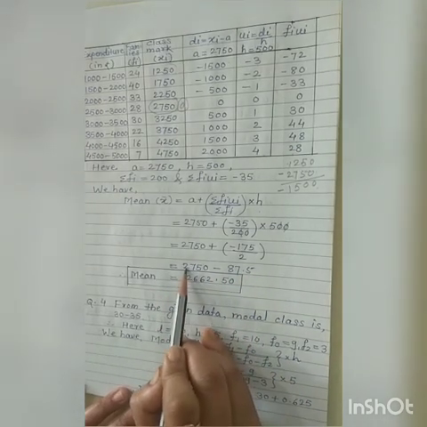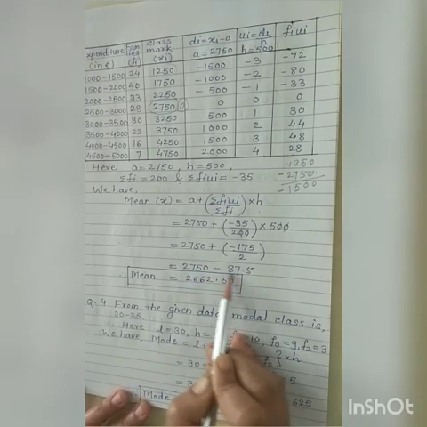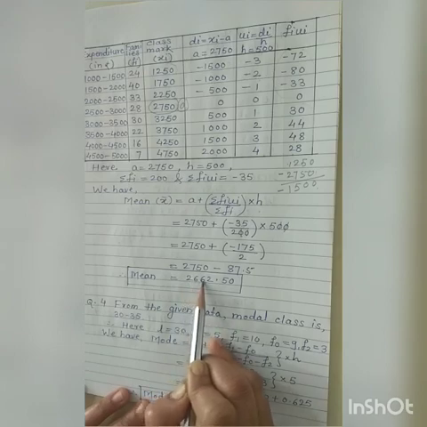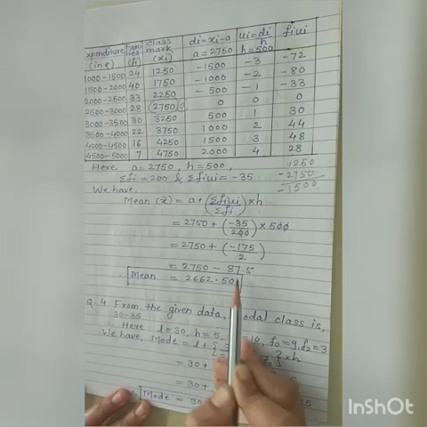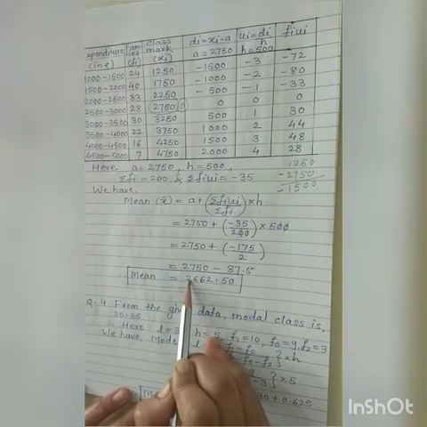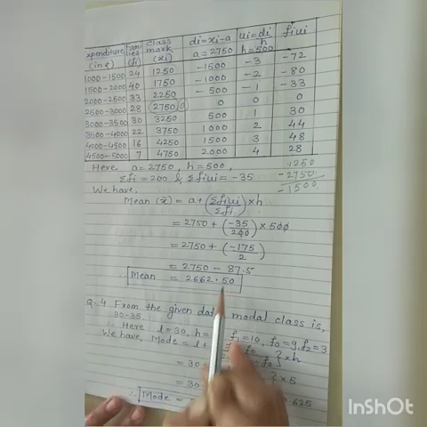So this 2750 minus 87.5 gives us 2662.50. So our mean is rupees 2662.50.